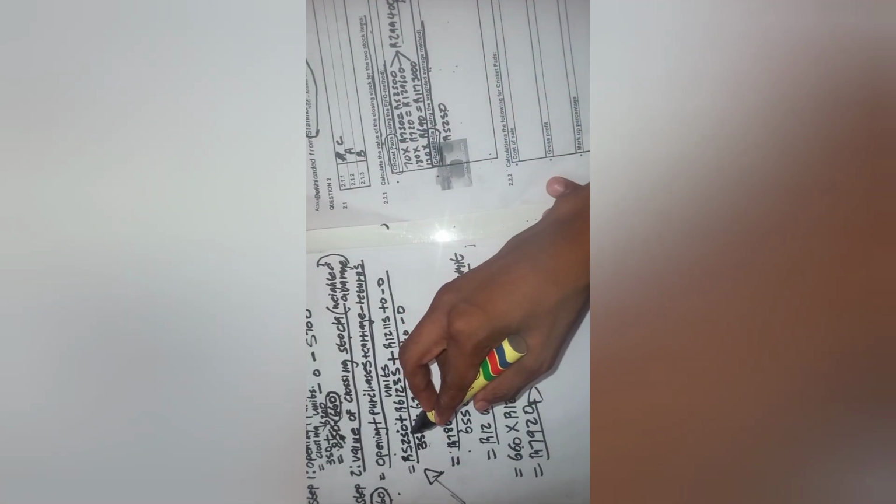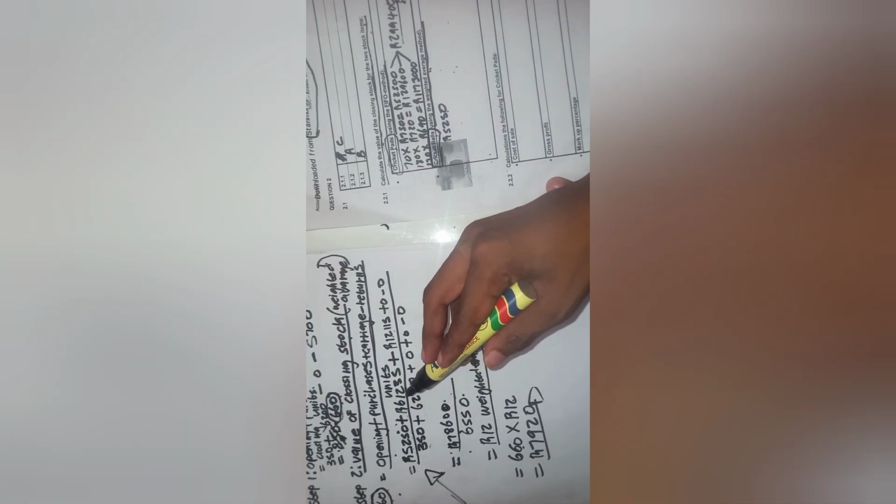So step 2, we used this formula. I'm going to write it here to show you how you write it on your exam. On your exam, you're going to say opening, which is 5,250. This 5,250 plus purchases, which is 61,235.